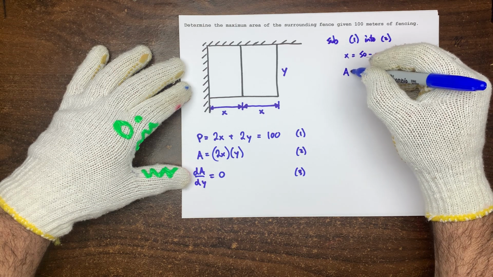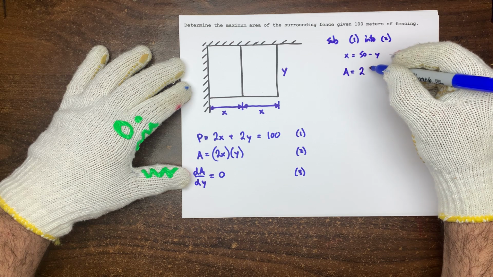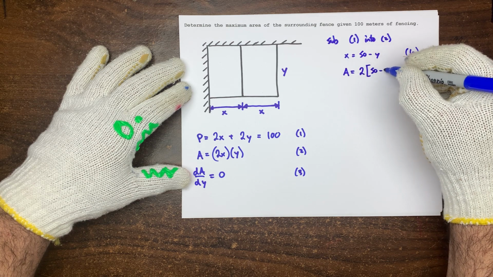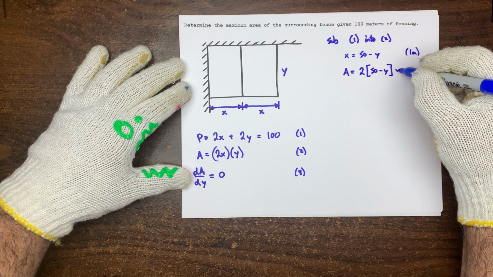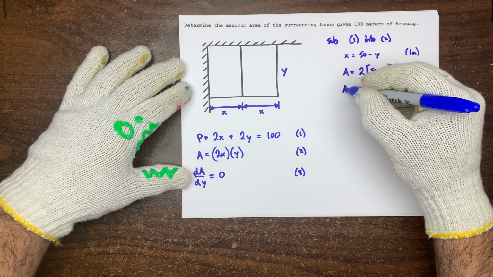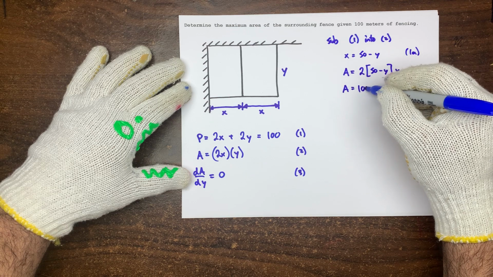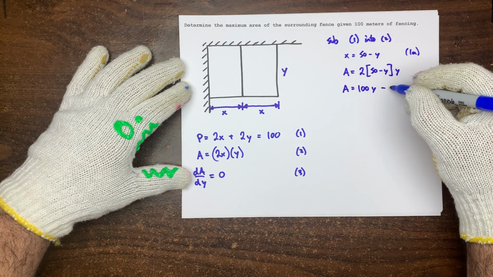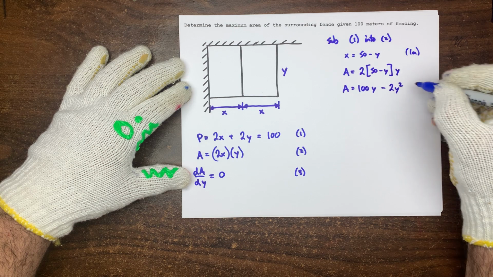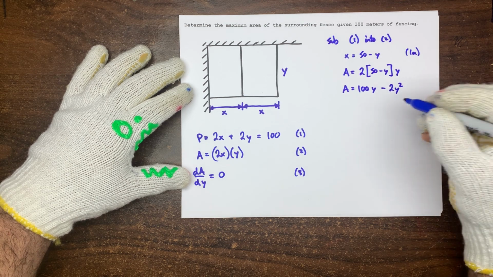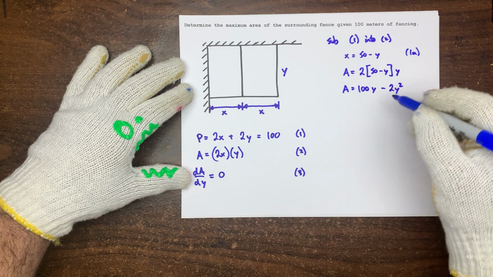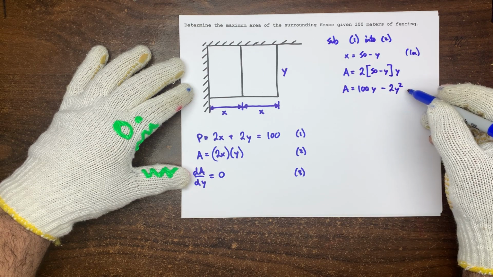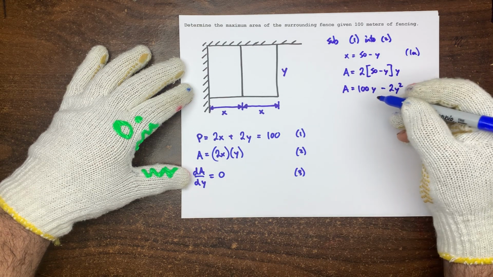So A is equal to 2 times x, which is 50 minus y, times y. Okay, let's bring all that in. So A is equal to 100y minus 2y squared. Great. Let's take the derivative of that. So now we have an equation as a function of y. If I made this x, then I would have had to make this in terms of x. Okay, but I made it in terms of y, so we're going to do A as a function of y.